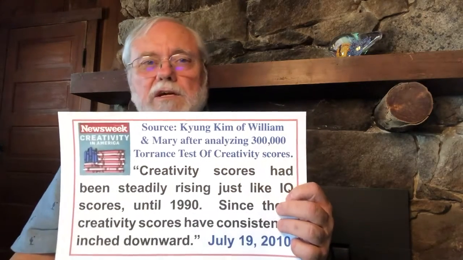and people started teaching directly to the test and using worksheets that looked just like the test, where there was only one answer. And if you notice on the worksheets that I give my kids, there's lots of different answers, so every child can have a different product. But when you're taking a test, everyone ideally has the same correct answer and the same product. So that's what we started moving to. Since then, creativity test scores have consistently inched downward.